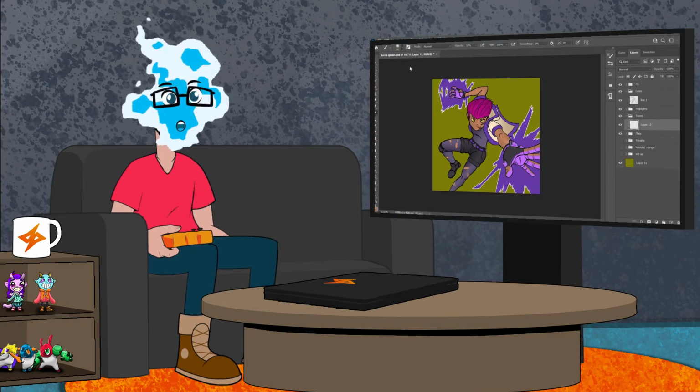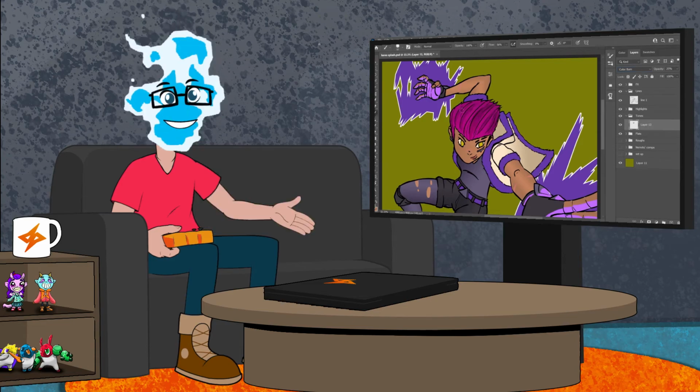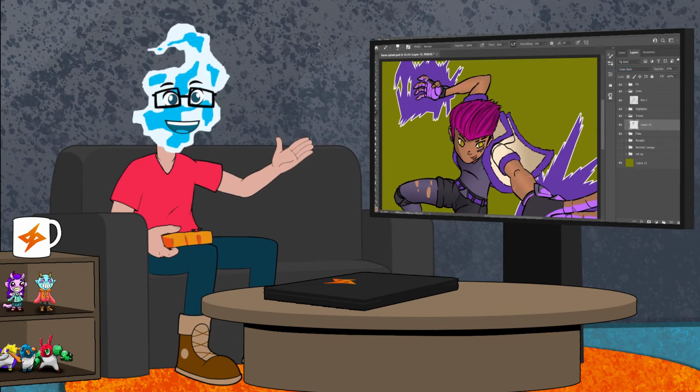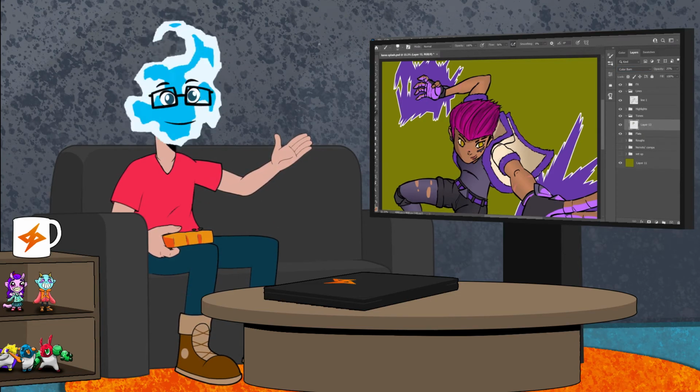It's starting to look cool, but let's add the tones next. Throw in a few shadows after figuring out where the light sources are, and boom.